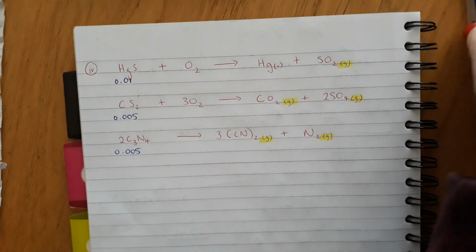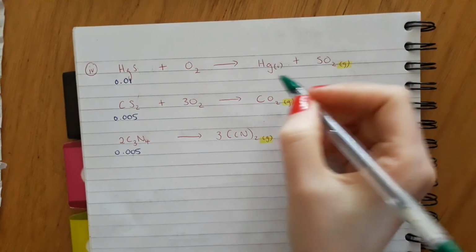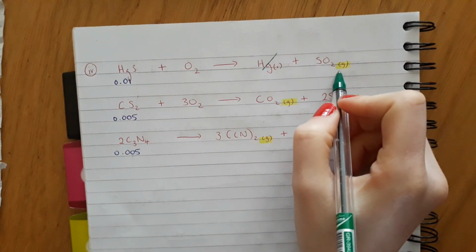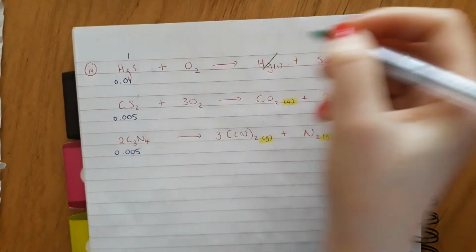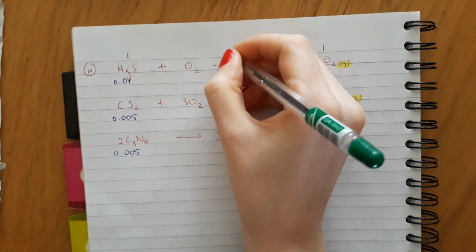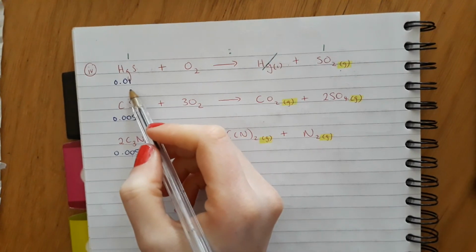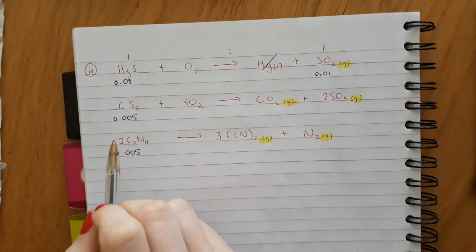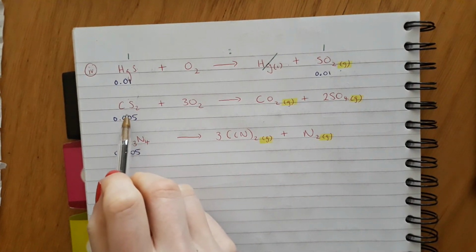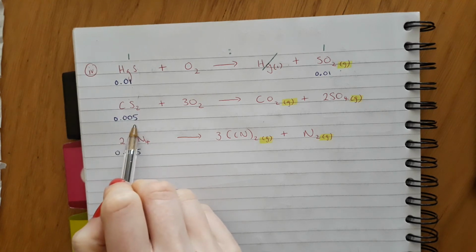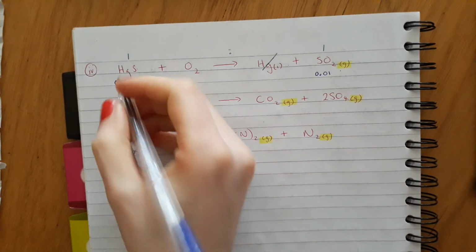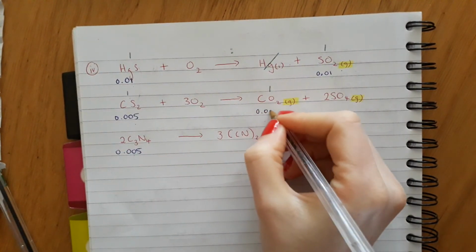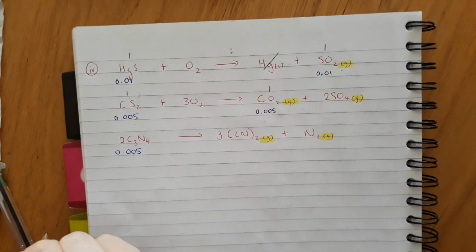So first things first, with a green pen, I'm going to just look at the first equation. Hg here is a liquid at room temperature, so I don't care about it. SO2 here is a gas at room temperature. The ratio of HgS to SO2 is 1:1, which means that if I have 0.01 moles of reactant, I have 0.01 moles of product being produced. Looking here at my second equation now, I have CS2, I have 0.005 moles of it as a reactant. That is also in a 1:1 ratio with CO2, which means I have 0.005 moles of CO2 being produced.